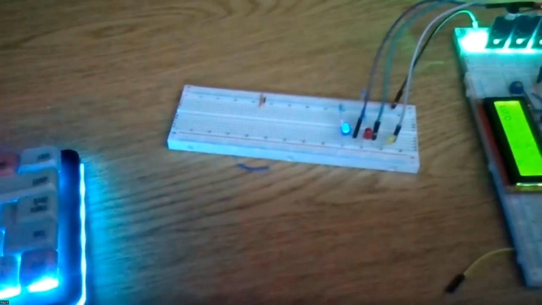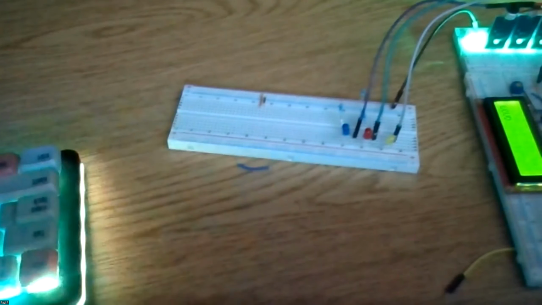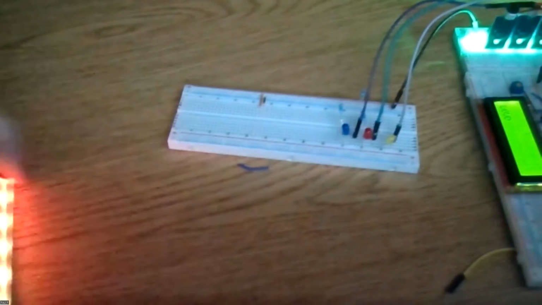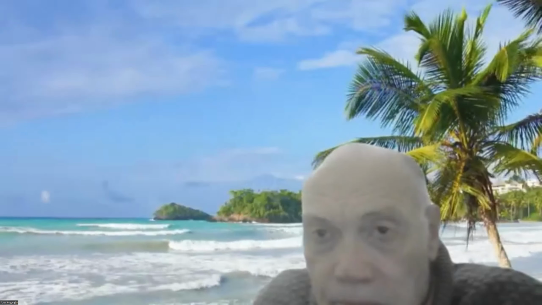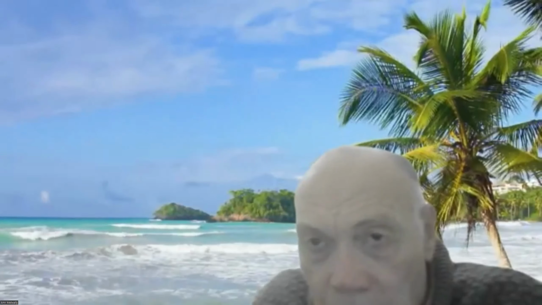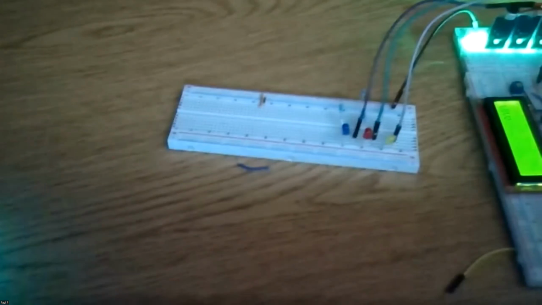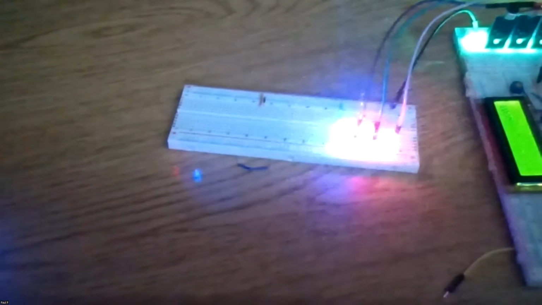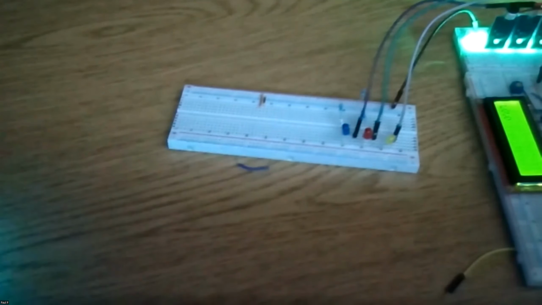Okay, so it's already lighting up, but I'm gonna play a sound and the different LEDs will light up as I increase the volume. Okay. So here's the first sound. Now I'm gonna turn the volume up. So now two LEDs are lighting up. And now I'll turn it up even more. And now all three are lighting up.